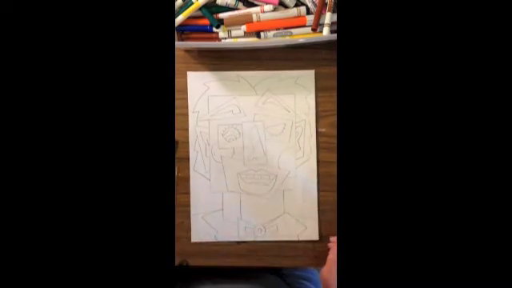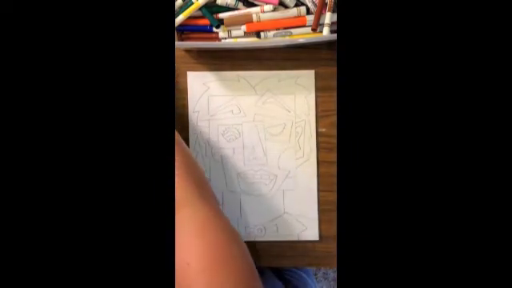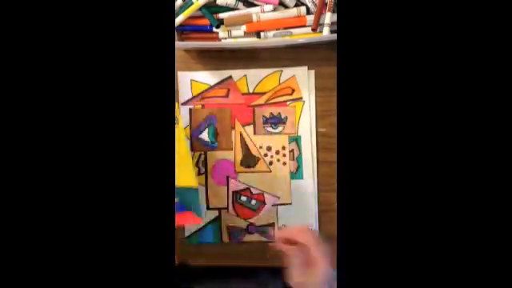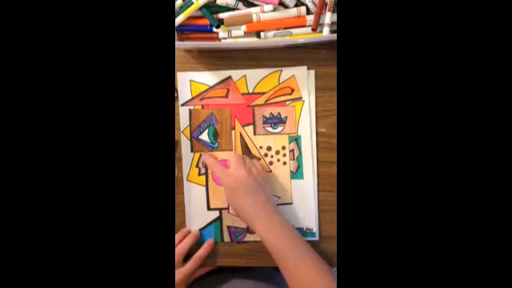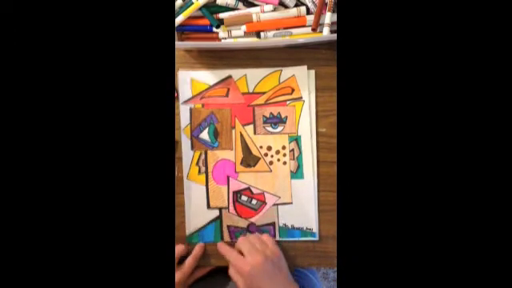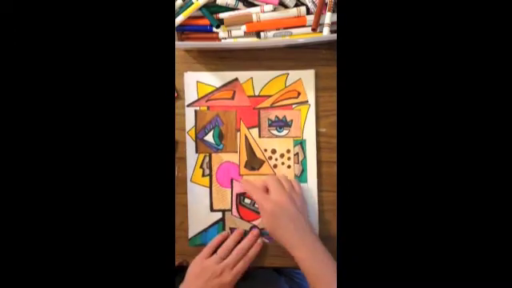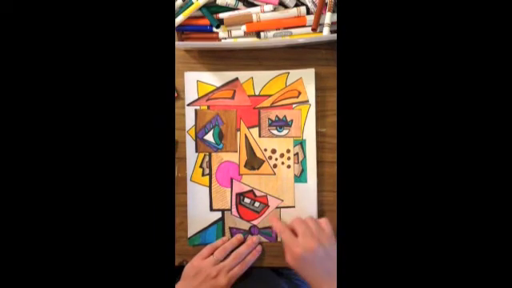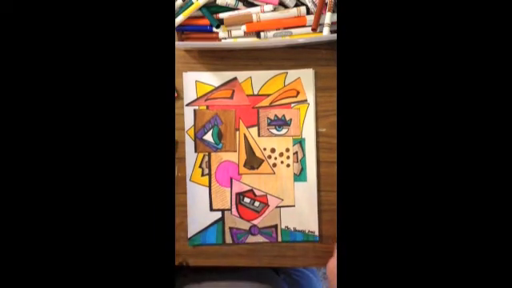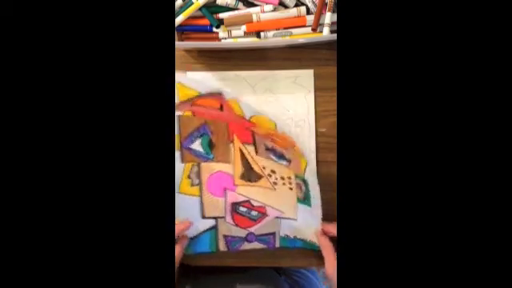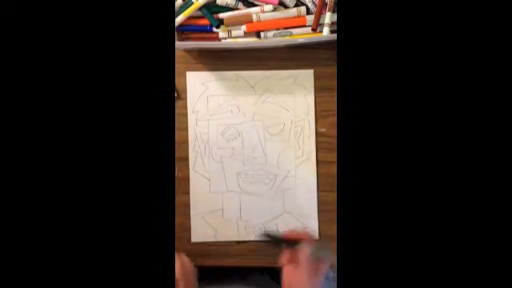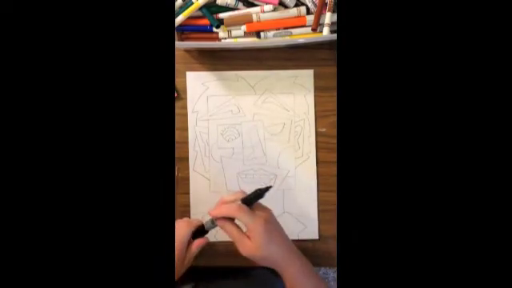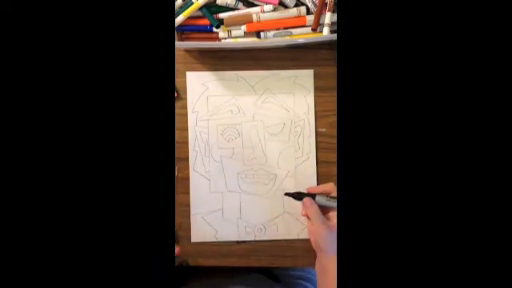Okay, so if we go back and look at some of my finished examples, you can see that I'm using really thick lines, I'm using thinner lines, and it looks like I'm using just a few really super thin lines as well. So I always like to start with my thickest lines first, but you don't necessarily have to. You can do whatever feels right to you.